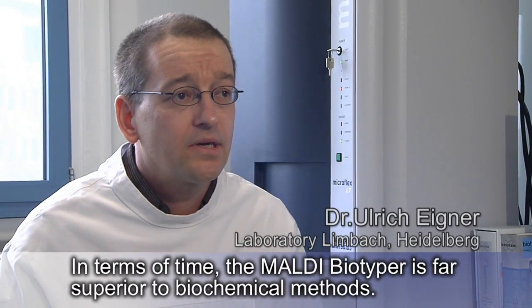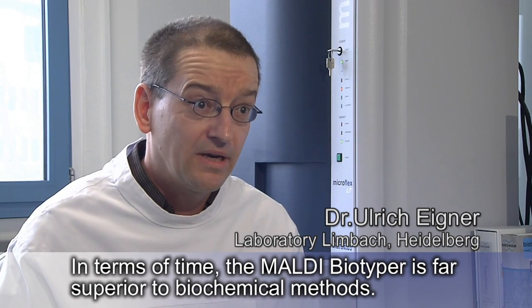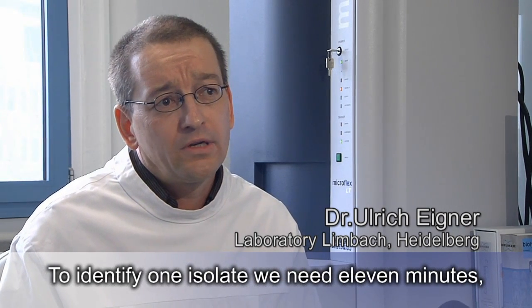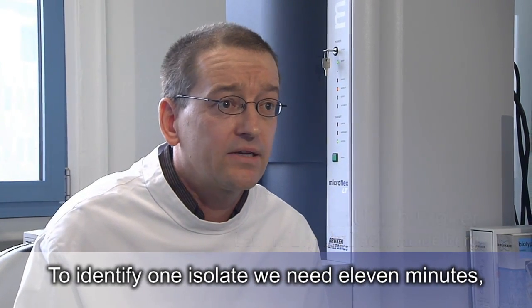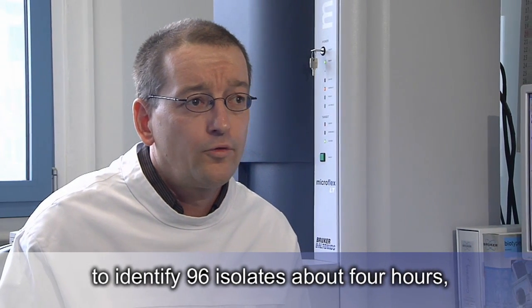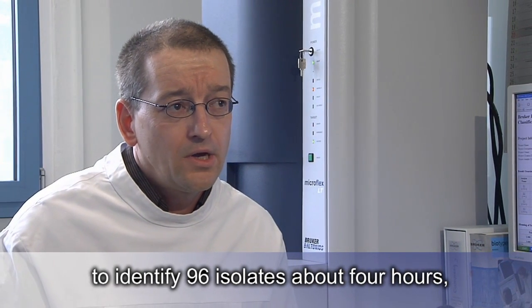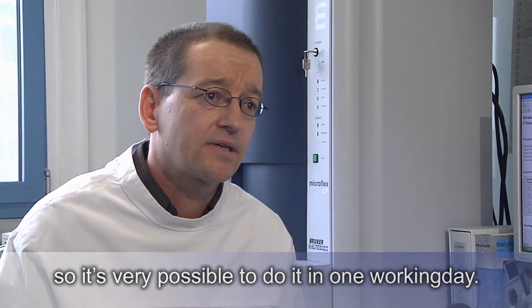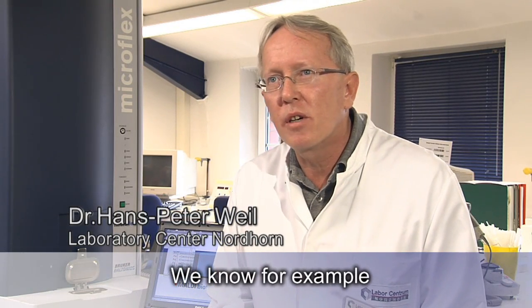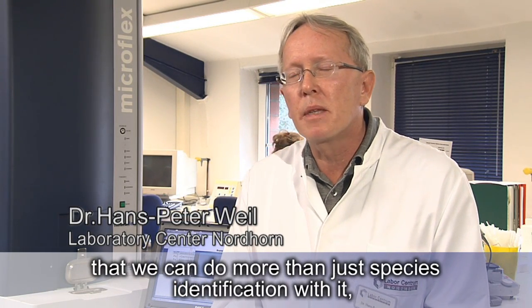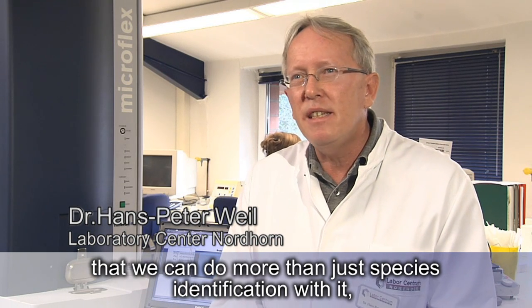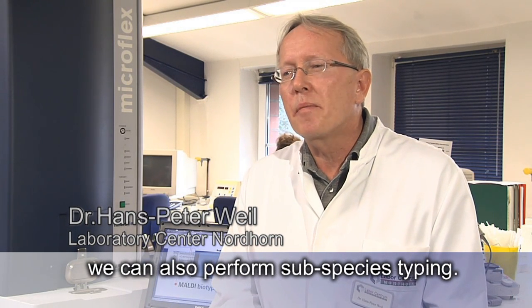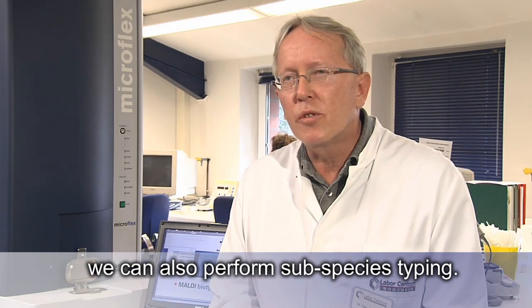In terms of time, the Maldi Biotyper is far superior to biochemical methods. To identify one isolate, we need 11 minutes. To identify 96 isolates, about 4 hours. So it's very possible to do it in one working day. We know, for example, that we can do more than just species identification with it. We can also perform subspecies typing.